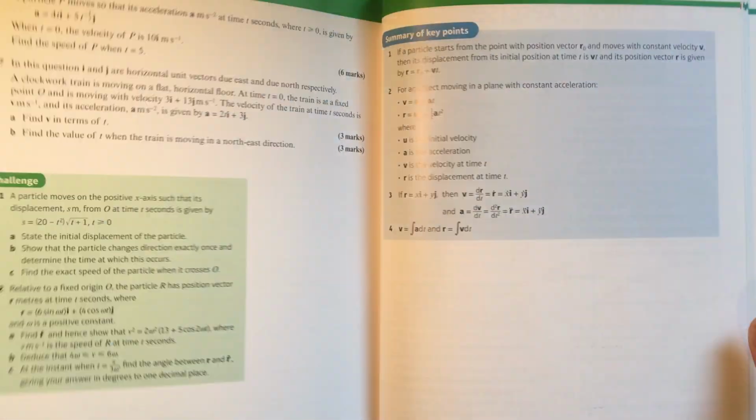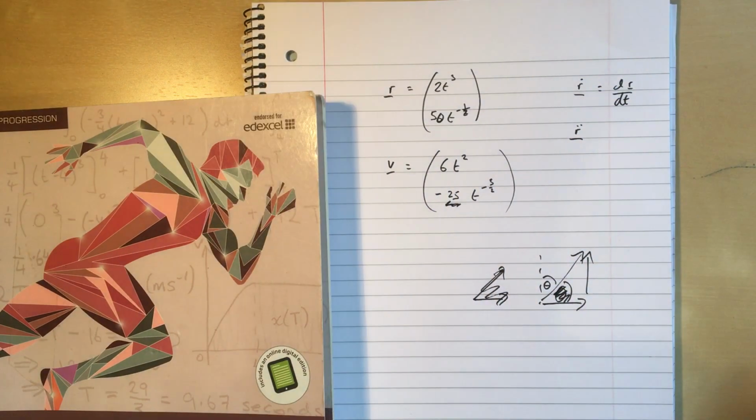mechanics from AS level and from A level. Good luck with that. I hope it helped.